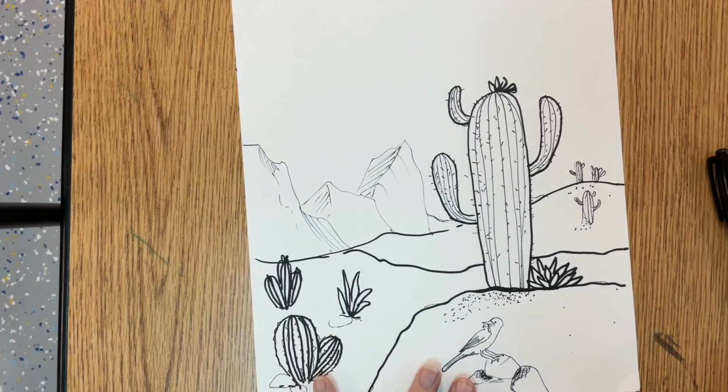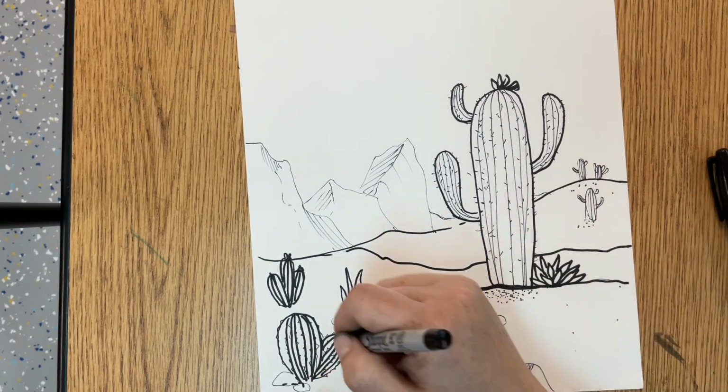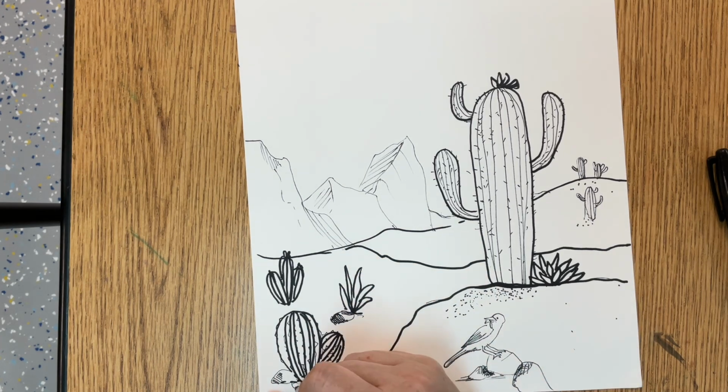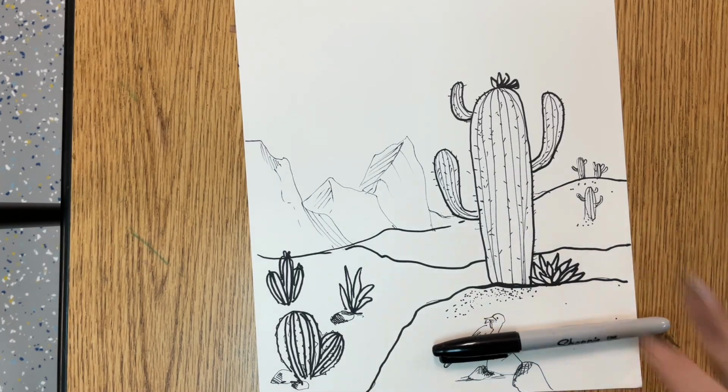Now up here are some examples of hatching. I'm going to add some of that in some of the rocks that I've drawn because that gives it a nice form. So just on one side to make a little bit of a shadow, I can add some hatching or maybe cross-hatching lines.